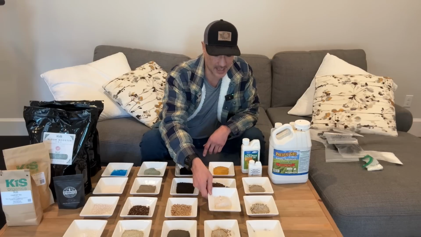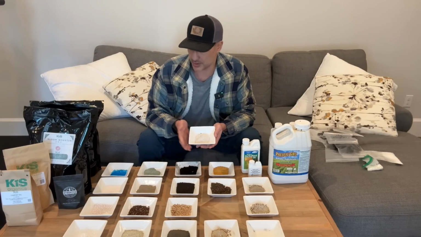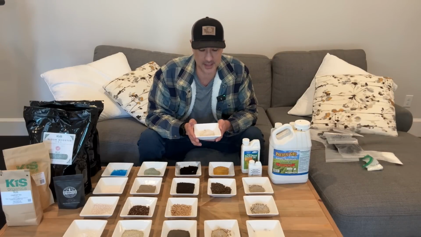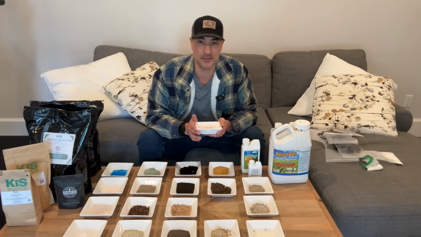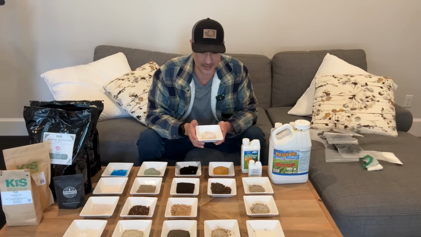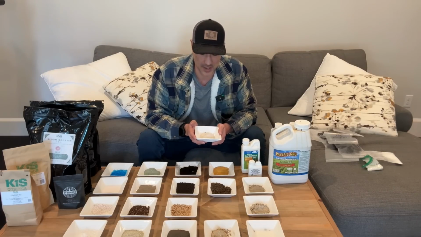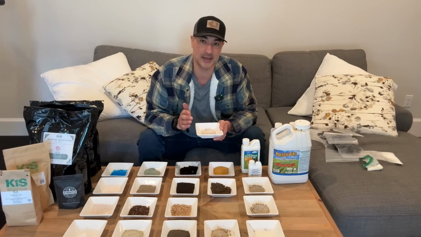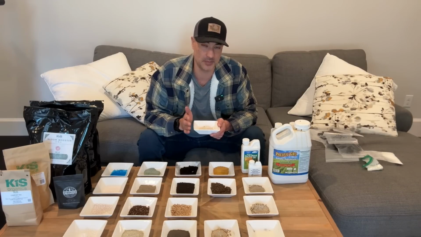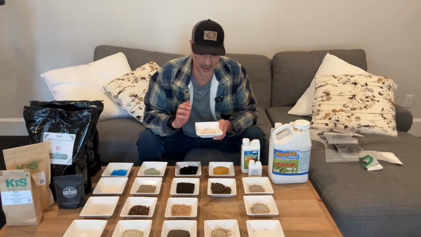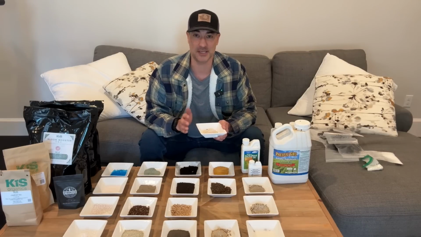Next one I have here, this lighter colored one, is our bloom booster. That's this product right here. The KIS Bloom Booster is something that Andrew on our team worked really dedicatedly on for almost 2 years in formulating, to get just the right ratios of organic amendments to give us the highest levels of available P and K, just a little bit of nitrogen, and the absolute cleanest heavy metals report in regards to organic bloom boosters that I've seen on the market.